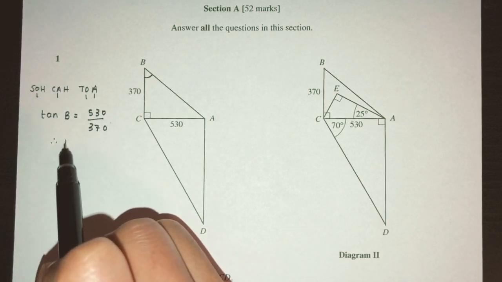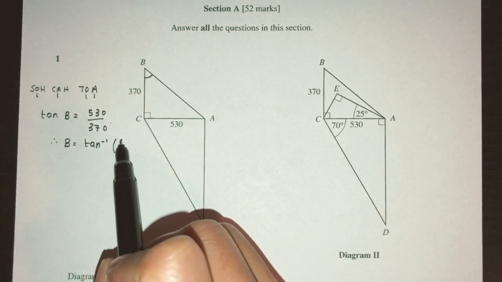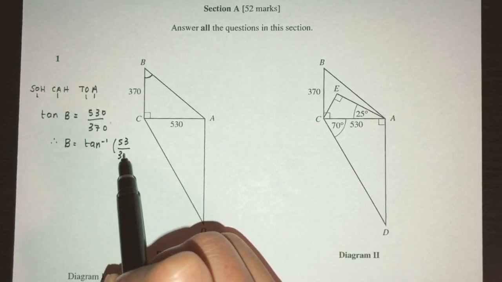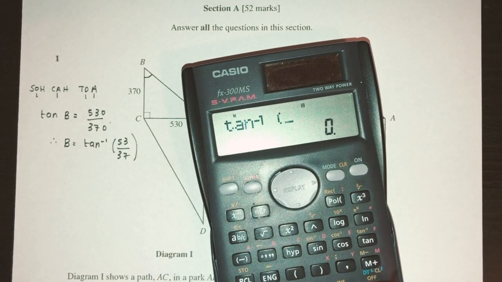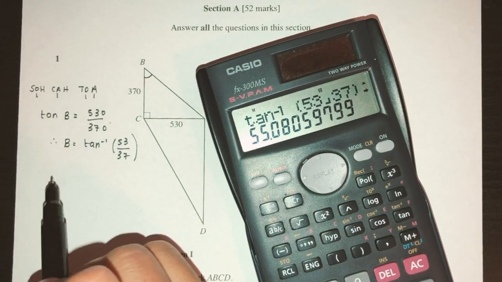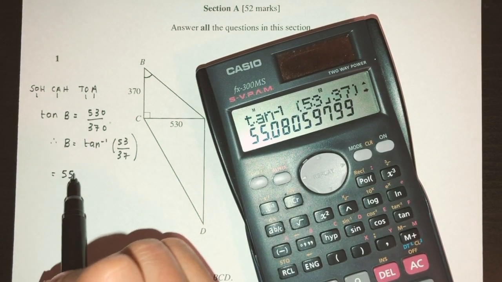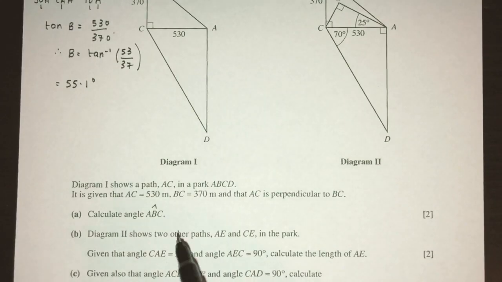Now from this, B has to be equal to tan inverse of 53 over 37. That will be 55.1 degrees.